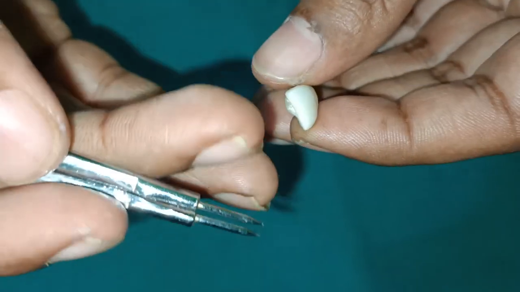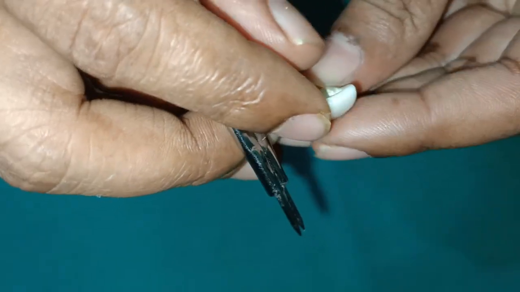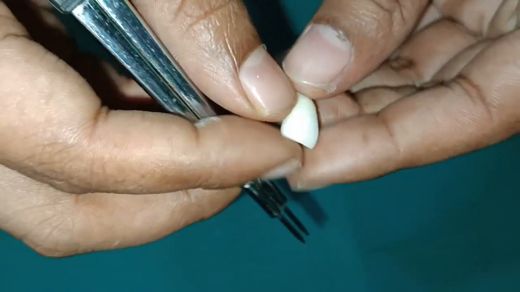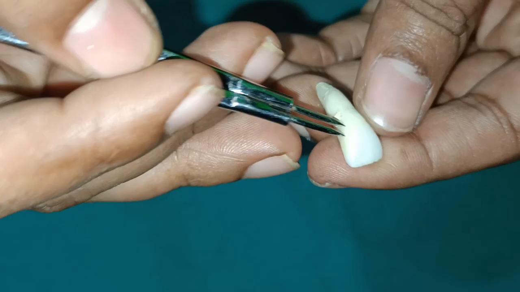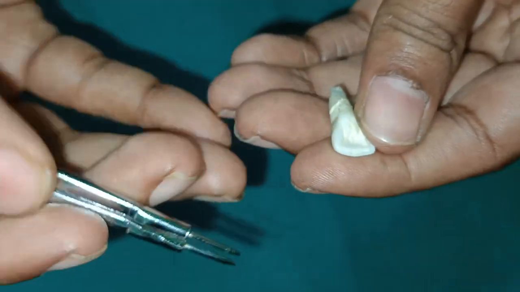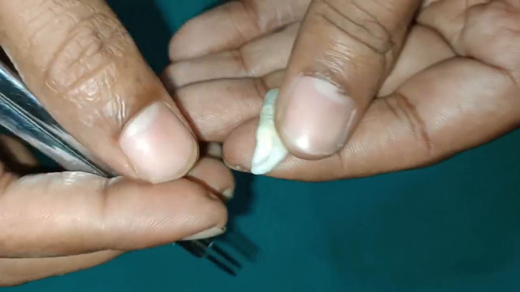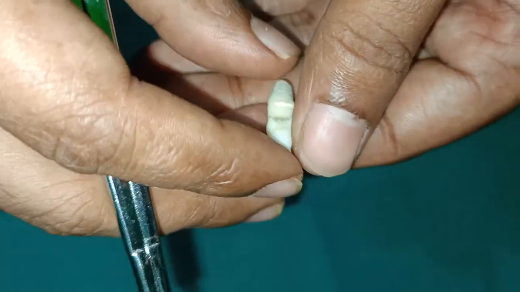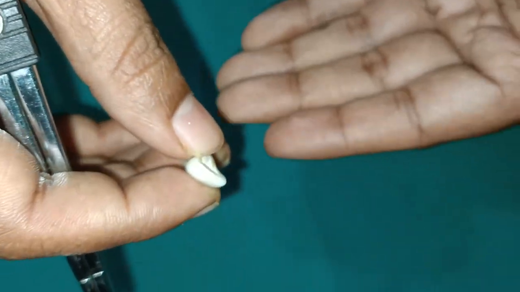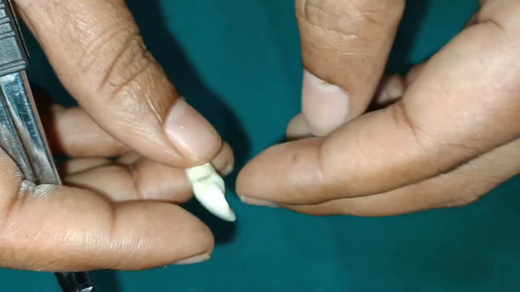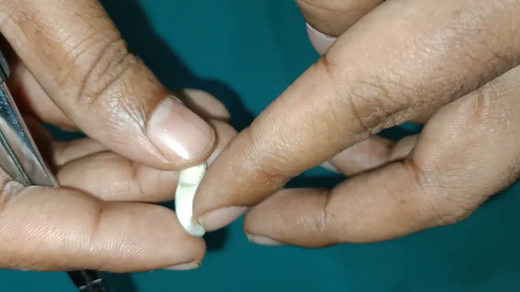And the final aspect is the incisal aspect. Five aspects are there: labial, mesial, lingual or palatal, distal, and incisal. This maxillary tooth is facing towards the palate, so that is called the palatal aspect. For the mandibular incisor, this portion is called the lingual aspect because it is facing towards the tongue surface.